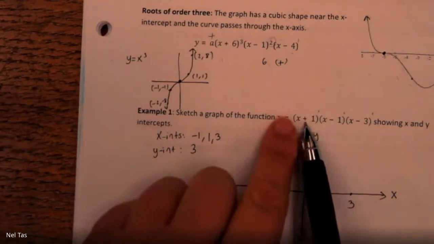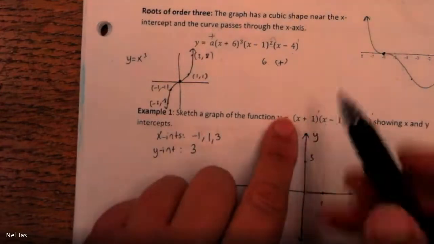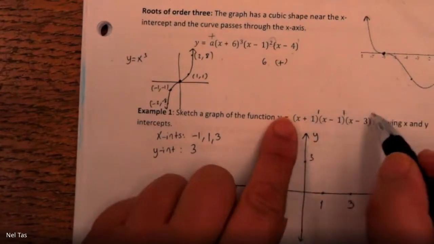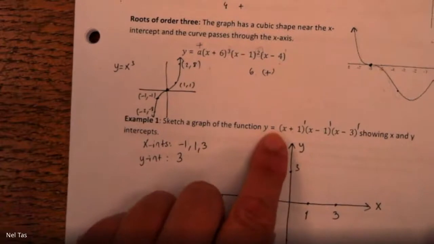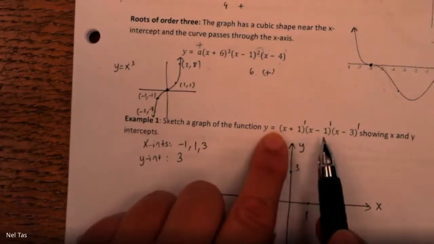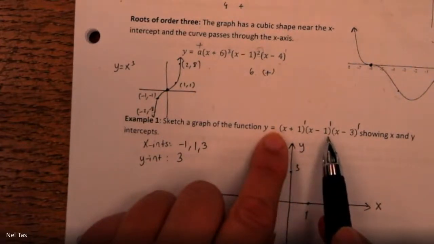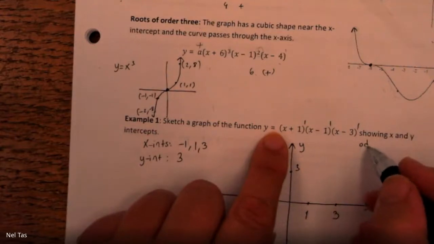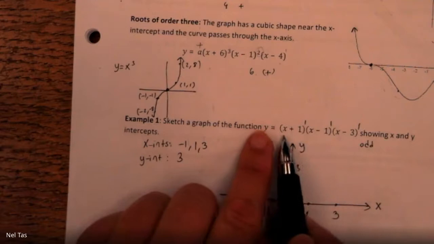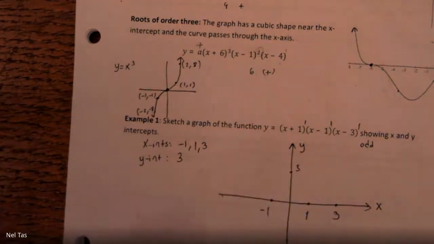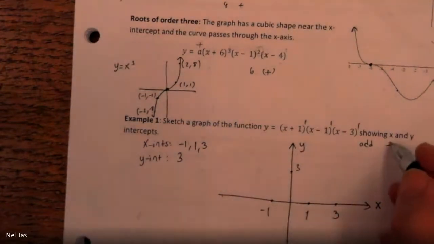If you multiply all of this, you see that they all have power of 1. Then the leading term will have x to the power of 3, x cubed. Okay, so this is an odd degree. Again, if you were to multiply all the brackets, the leading term would be 1x cubed. So the leading coefficient is positive.